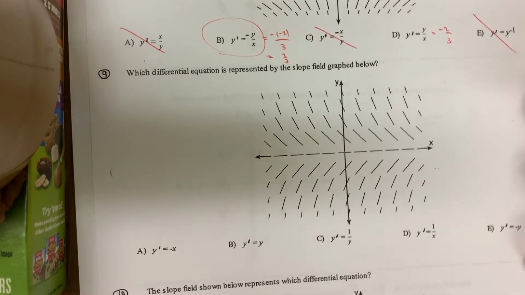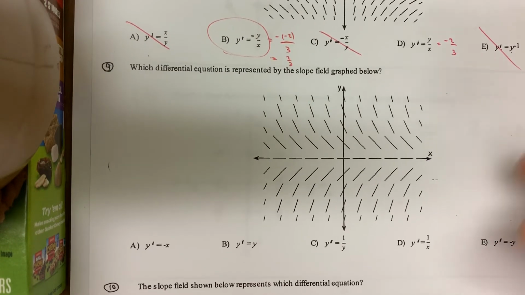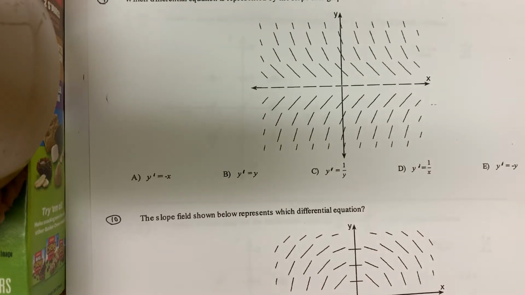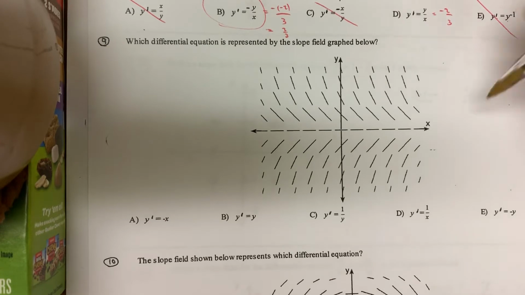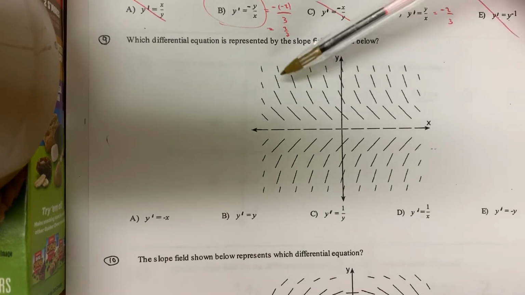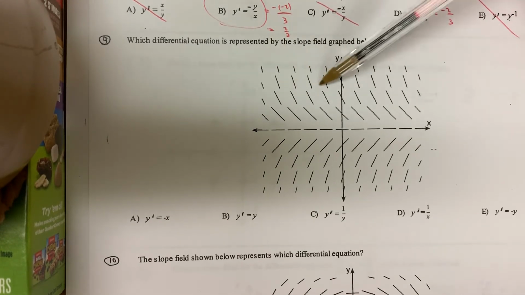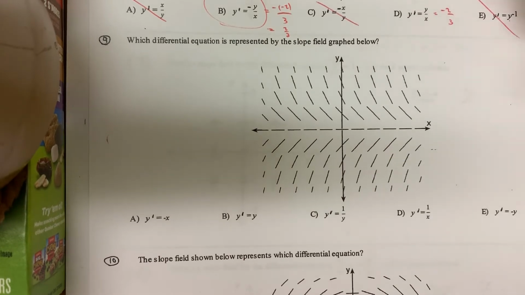Looking at number 9, do we have dependence? Even 9 and 10, you could pause right now, do them, and then come back and then we'll talk about them. And we're back. You could see that we have the same slopes in a horizontal line, different slopes in a vertical line. So we're dependent on y.